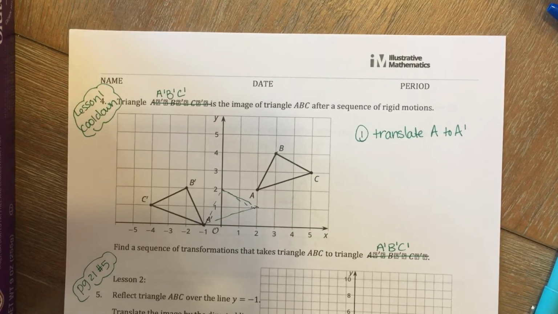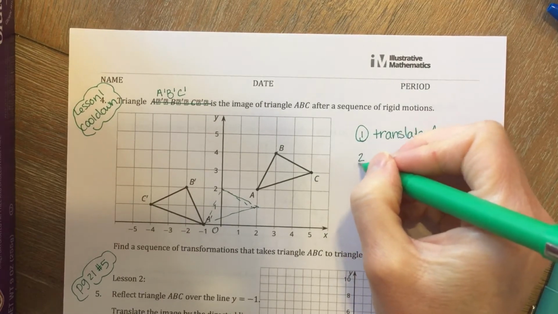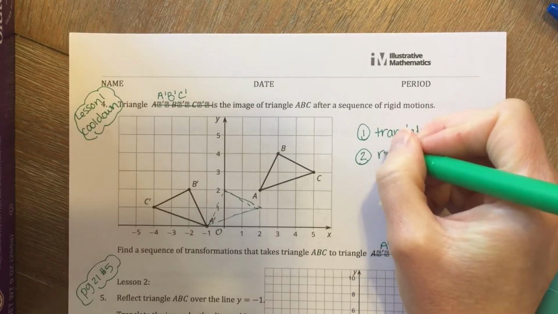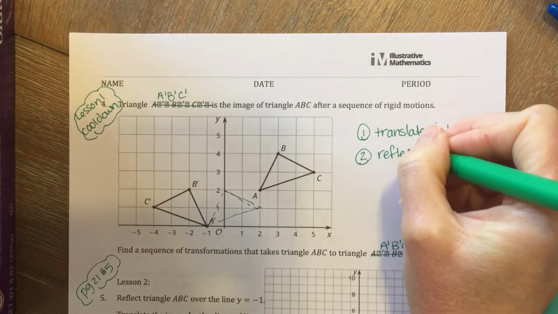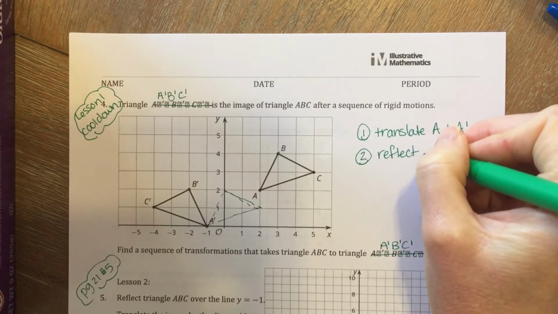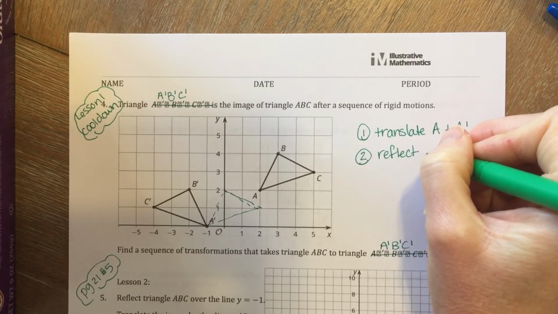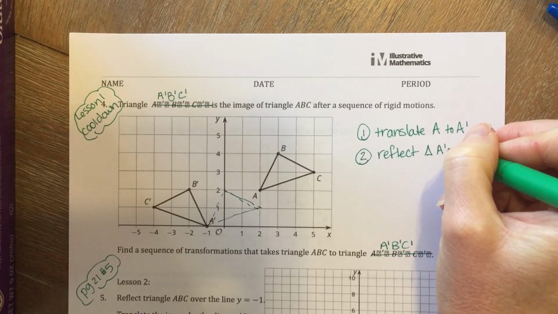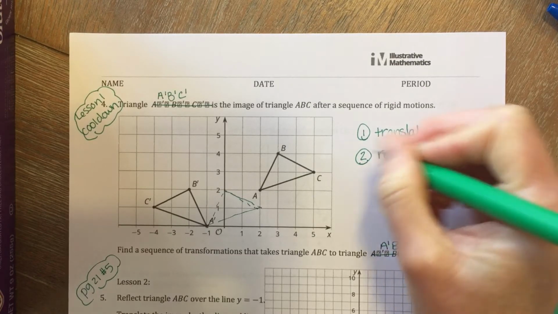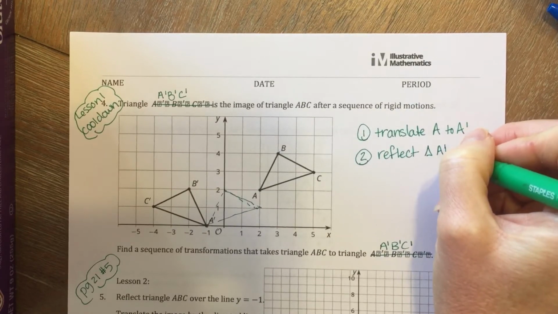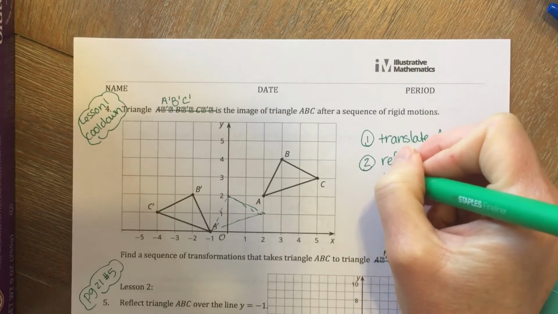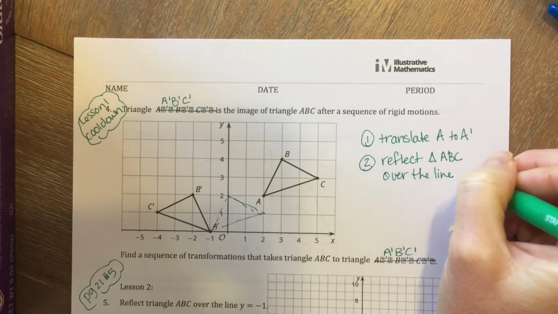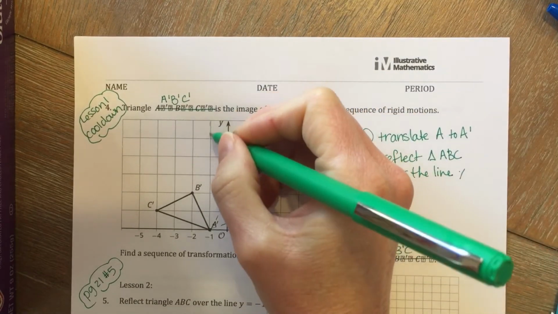So you could do this a couple of ways, but the way I've started it, I'm going to say reflect my ABC that I moved over the line X. This is a vertical line.